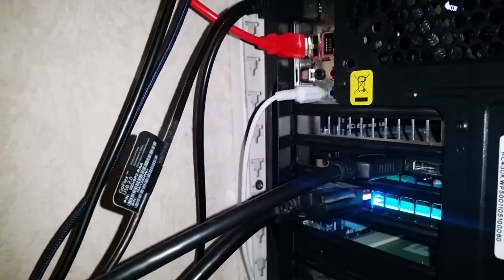So I don't think any of them are DP++ compatible, so you cannot use a passive connector adapter, so you're stuck. You basically have to put your DK2 directly into that port.